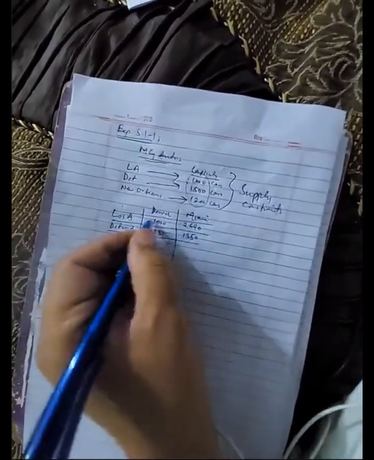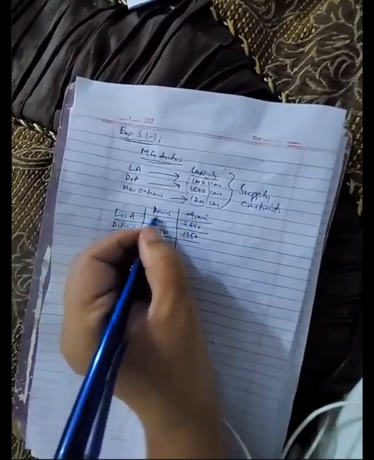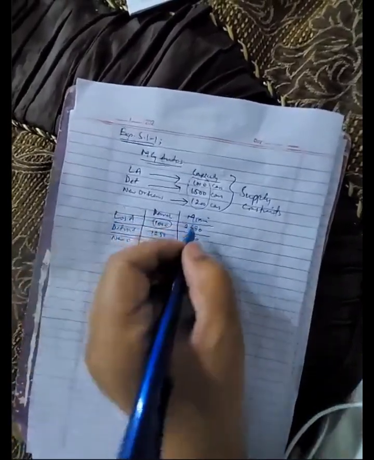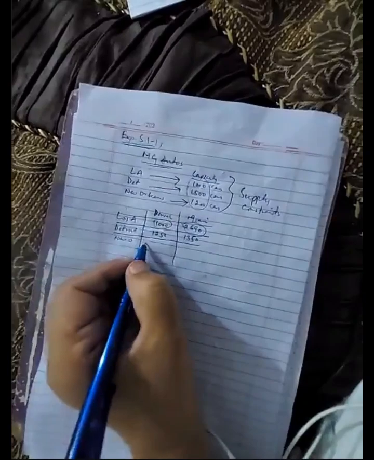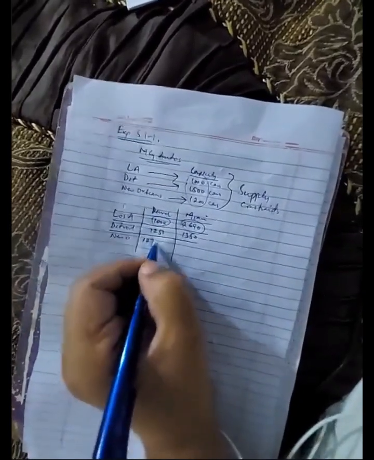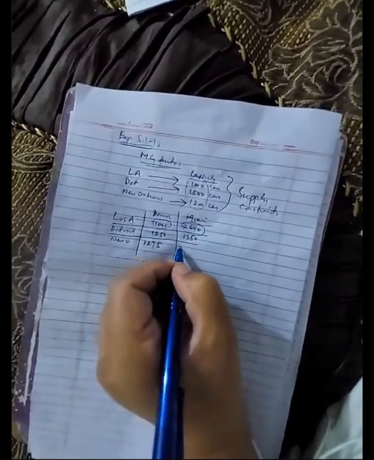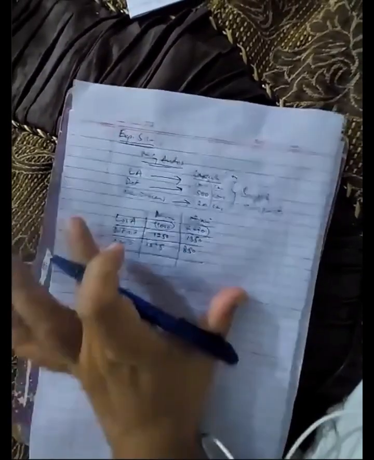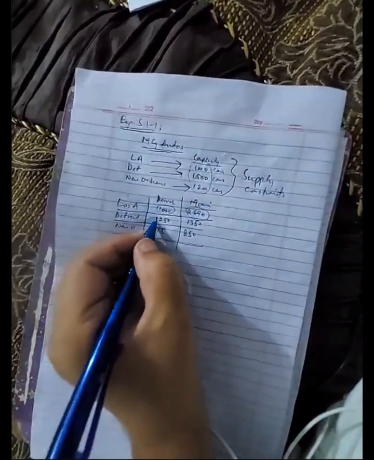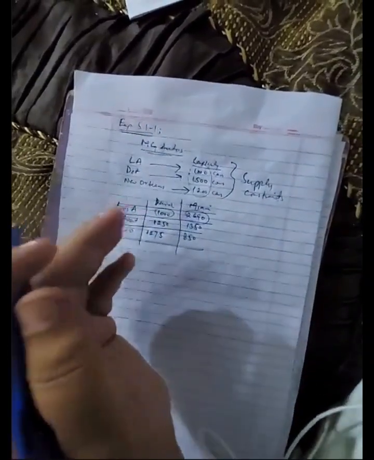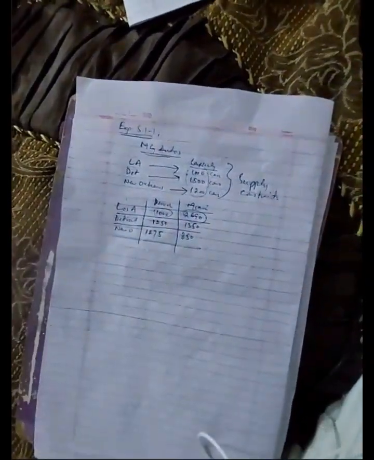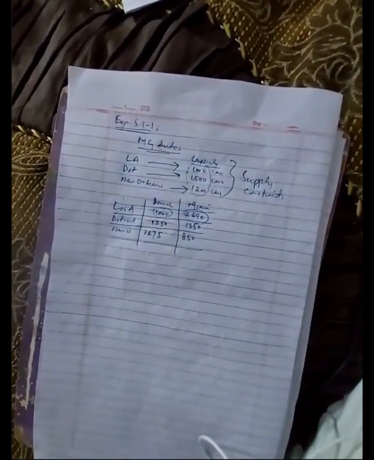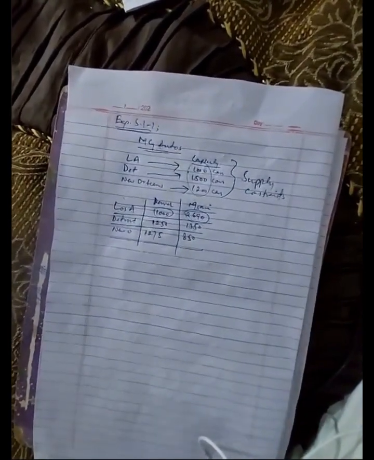The distance from Los Angeles to Denver is 1000 miles. From Los Angeles to Miami is 2690. So we will treat this distance as the cost for transportation. So we will minimize the distance covered, and we will still find a way to satisfy maximum demands.